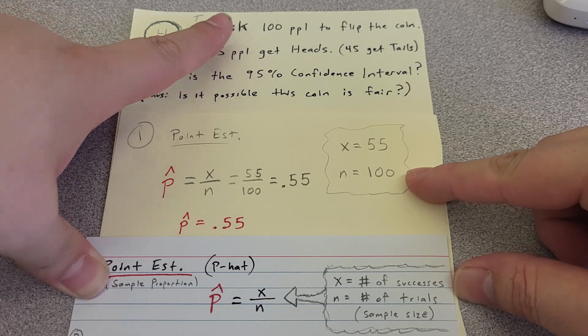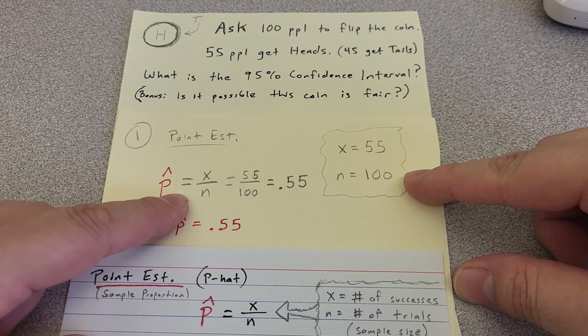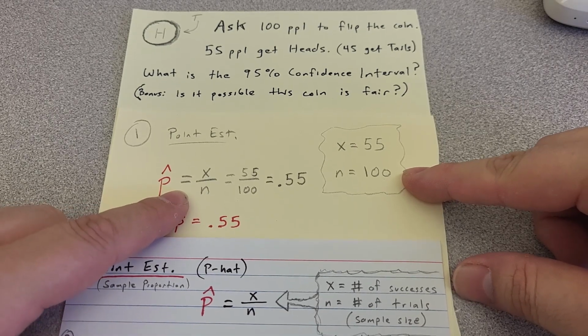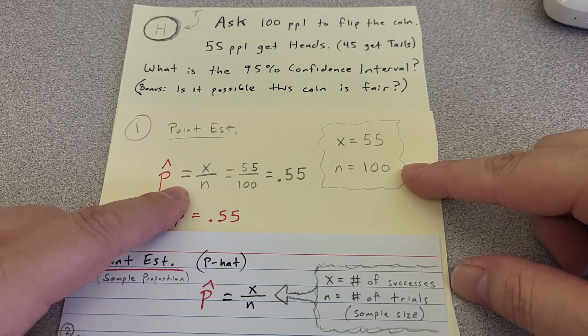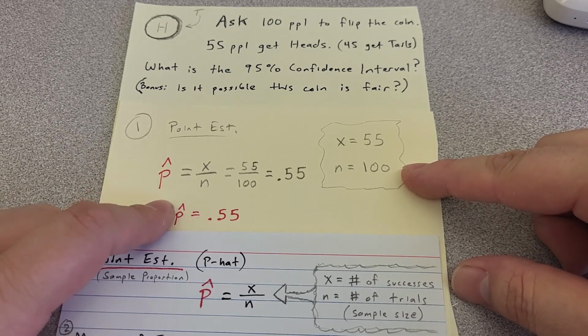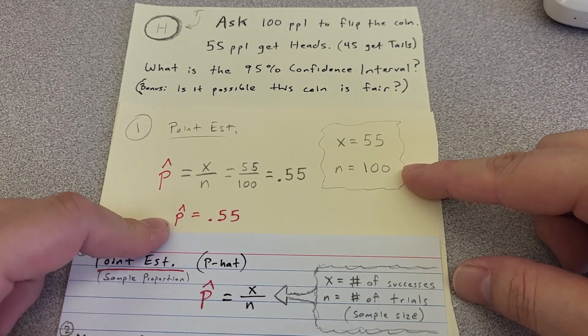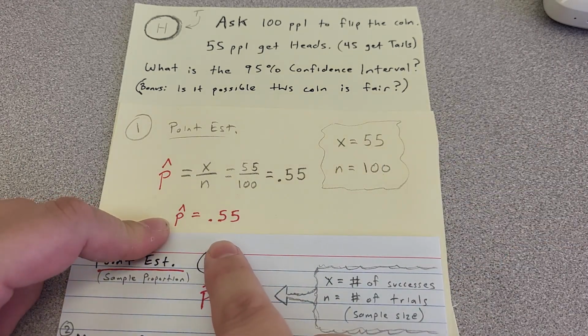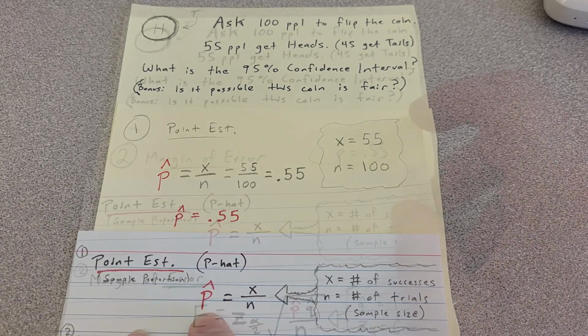Based on the formula, p-hat is equal to x over n, which is 55 divided by 100. Put that in the calculator and it equals 0.55. So your p-hat is 0.55, and that's your first step. You found the sample proportion.